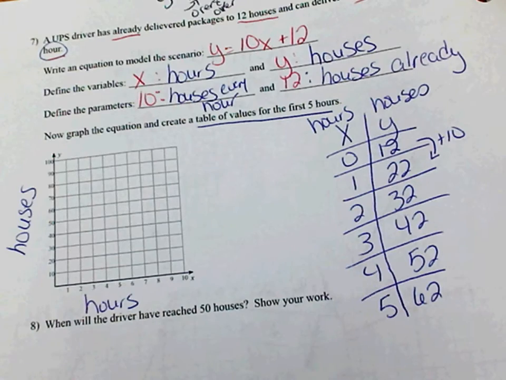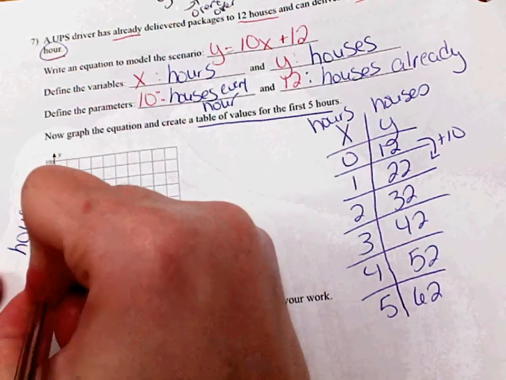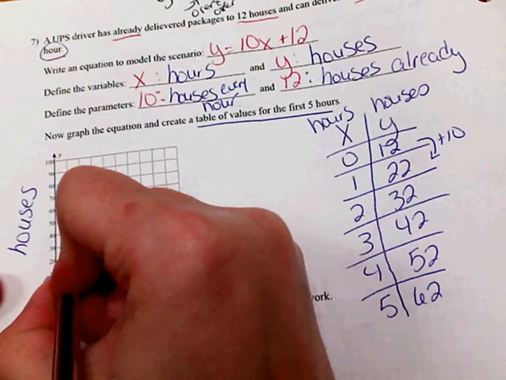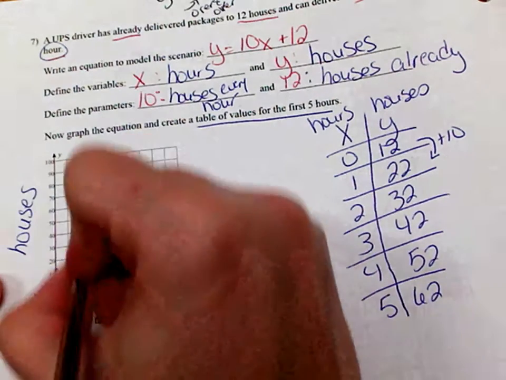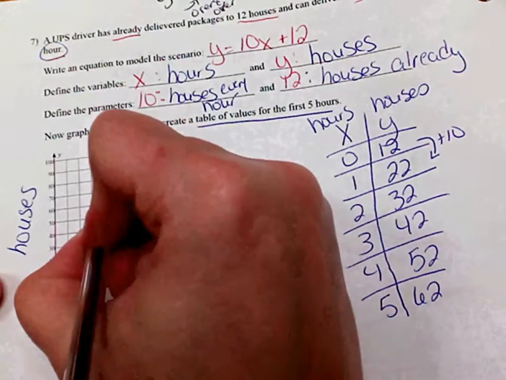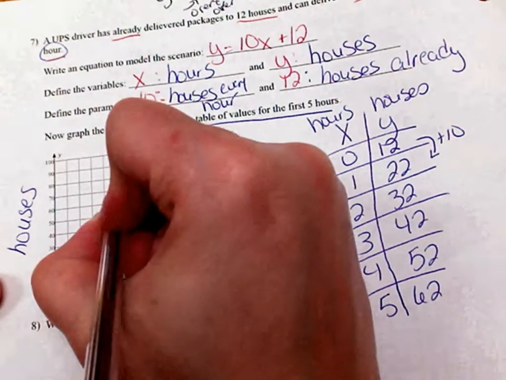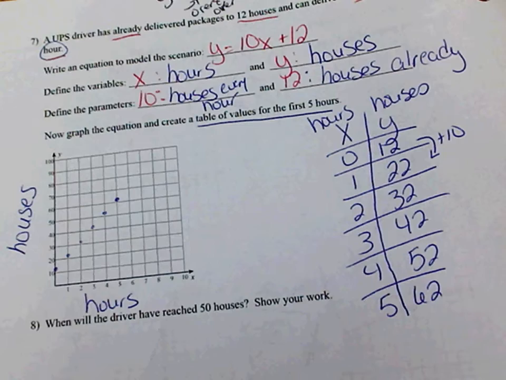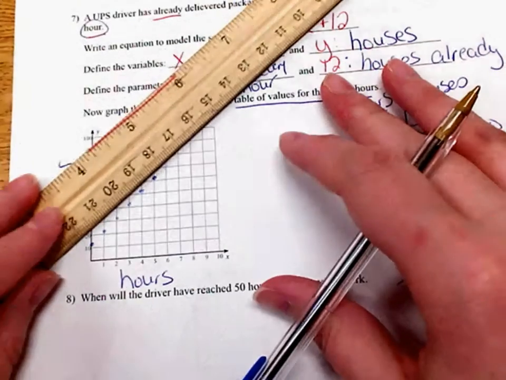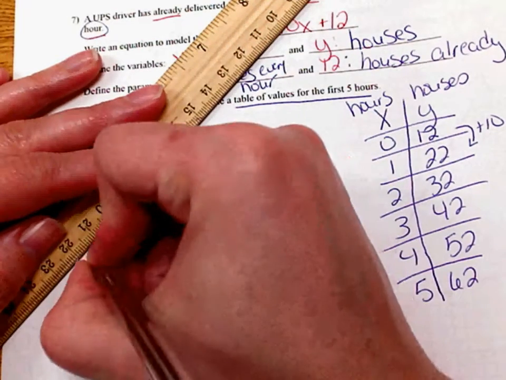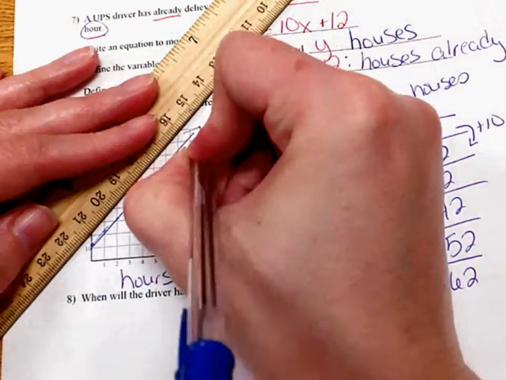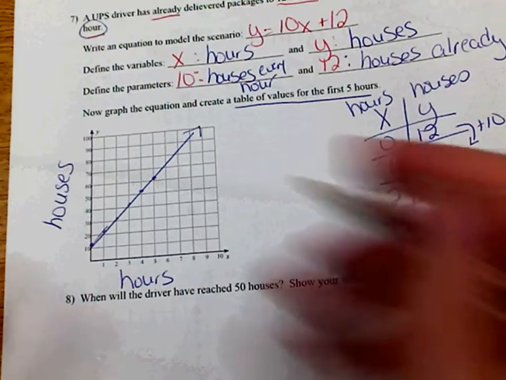Okay? So then we graph it. At 0, we go to 12. At 1, we go to 22. At 2, we go to 32. At 3, 42. 4, 52. And 5, 62. And then we use a ruler to finish our line. With an arrow. Okay.